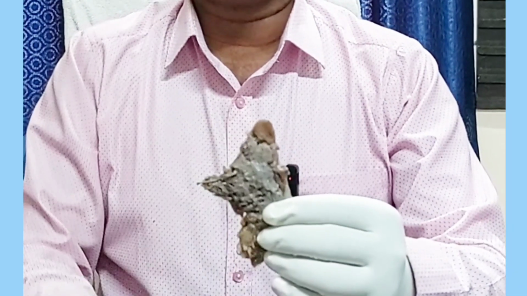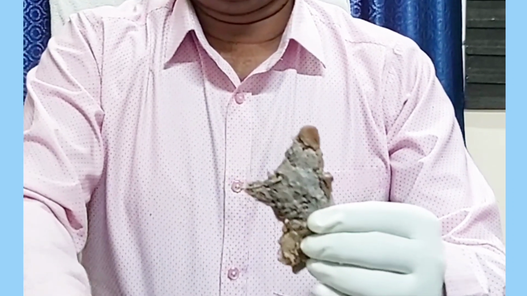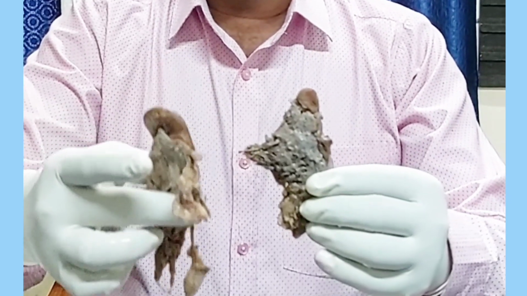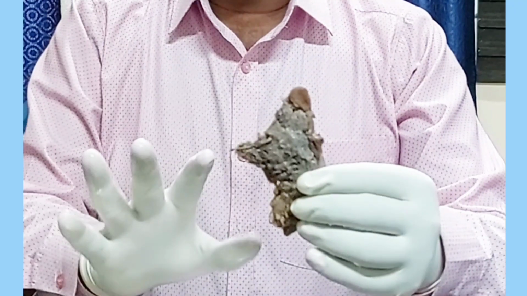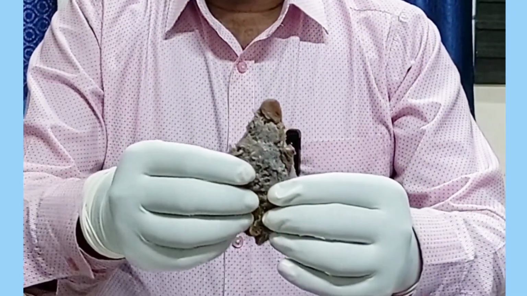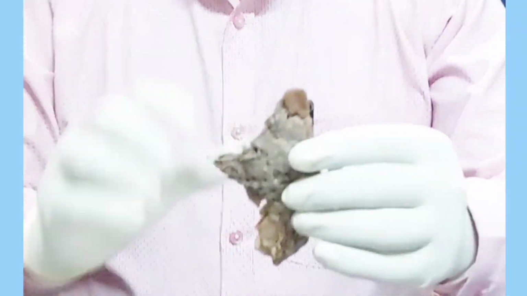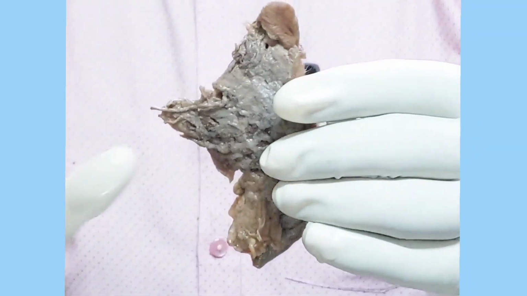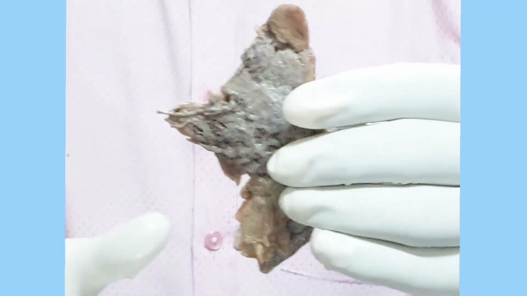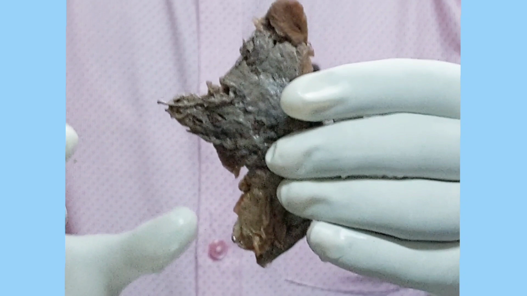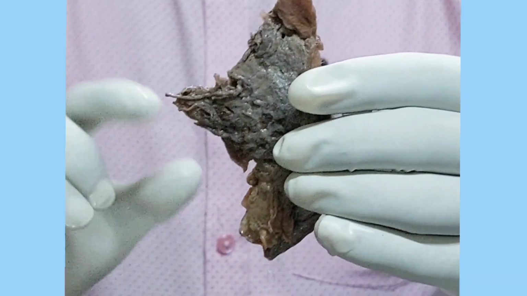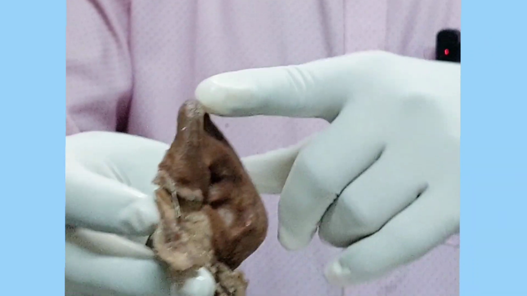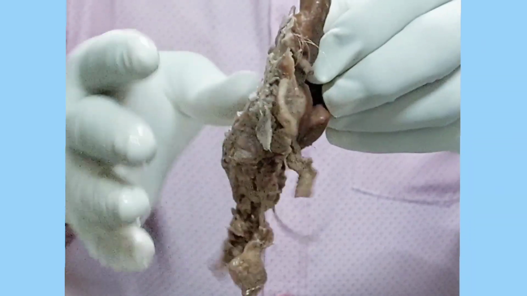This is the specimen of parotid gland, and this one also the specimen of parotid gland. I am showing you how to hold the gland in position and the different surfaces and borders. You already know the parotid gland means parotis or parotos. Par means near, para means near, and otos means ear. So it is near the ear. This is ear. Here also this is ear. So the name of the gland is parotid gland.